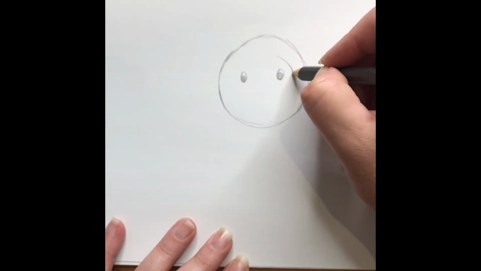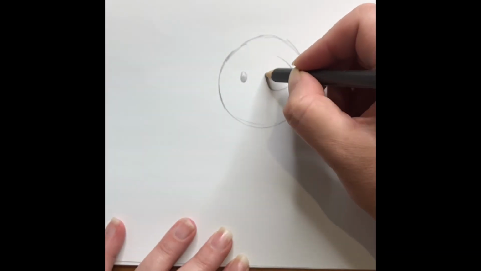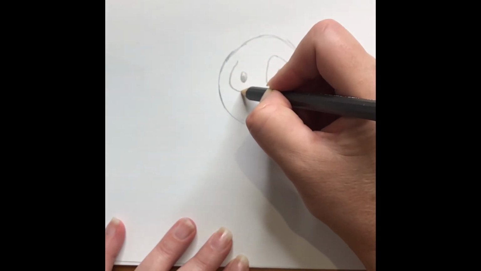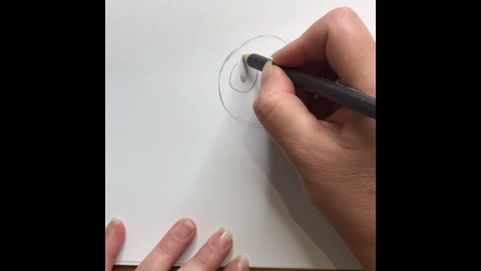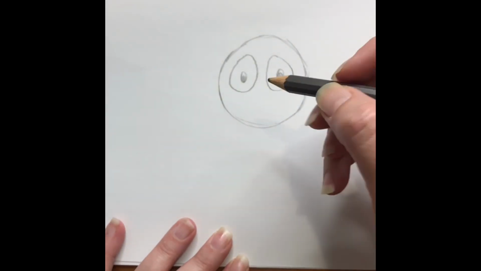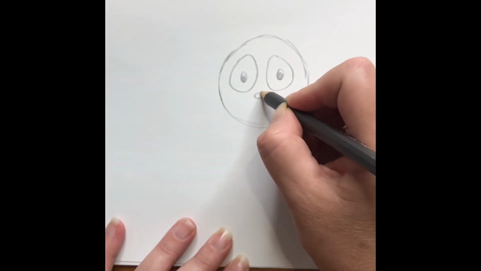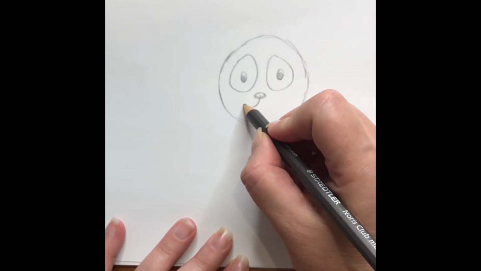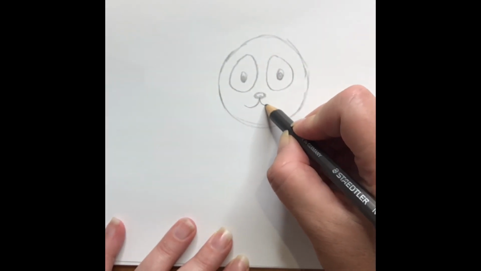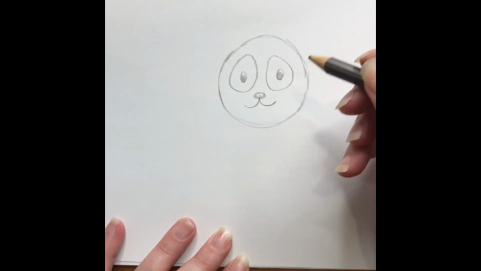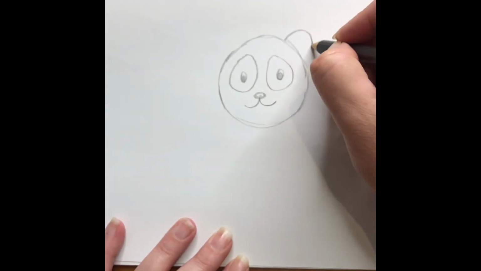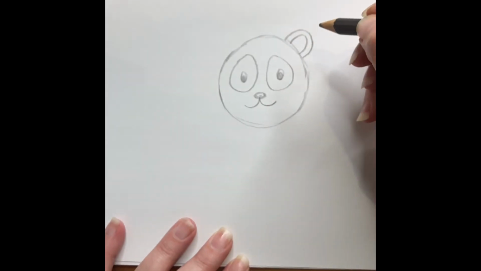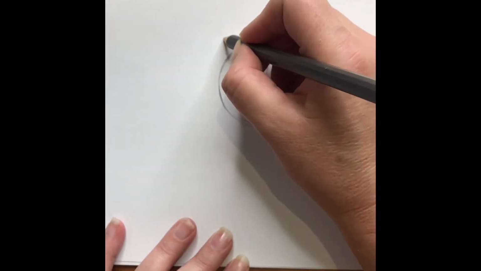And then we need to do his patches. So they look a little bit like an avocado or a fried egg. So one over each eye. And for his nose, just do a little oval. And then we do our fishing hooks coming out from each side to show his mouth and his cheeks. And give him cute little bear ears, just little rounded ears. Draw the inside of his ear.